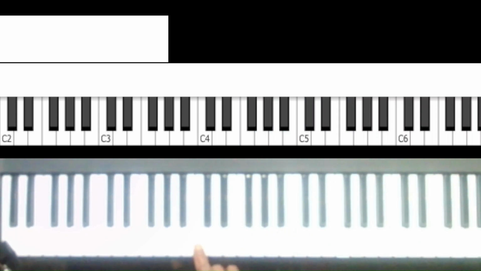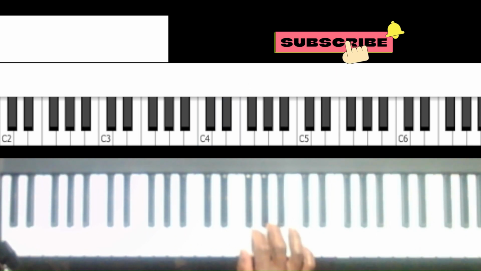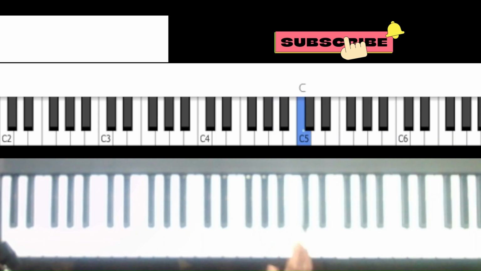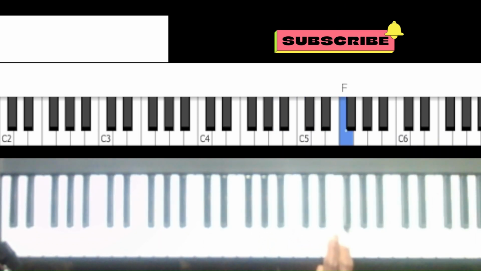So instead of starting on do, it'd be do, re, mi, fa. So it's going to be fa, sol, la, ti, do, re, mi, fa.